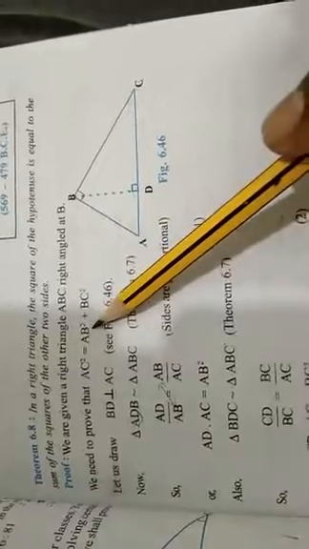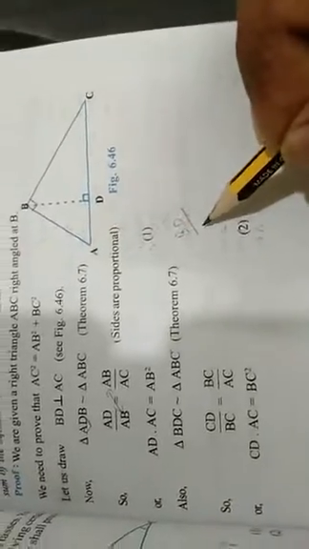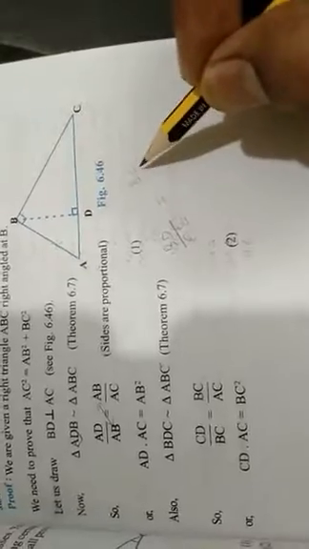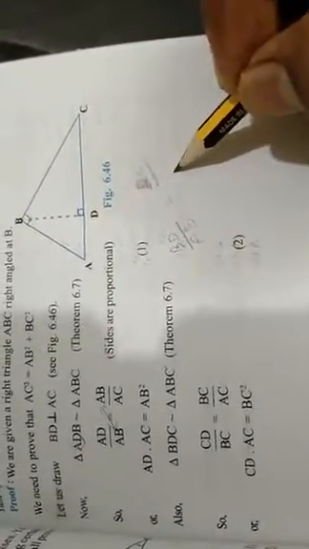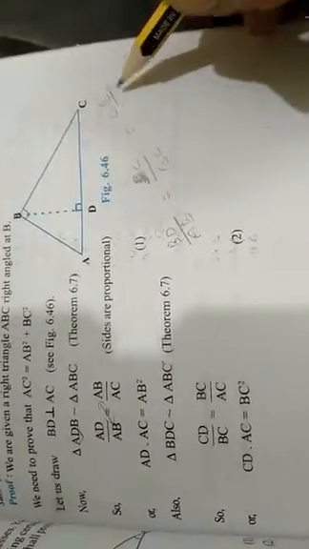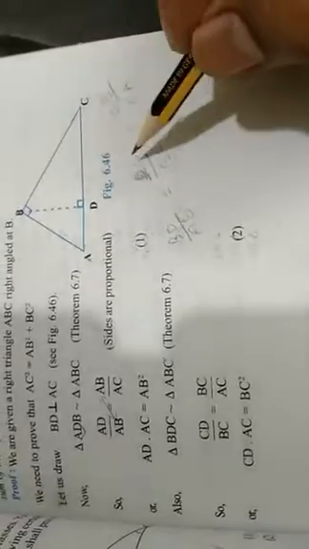Because we need to prove AB squared plus BC squared. So DC divided by BC equals CB divided by CA. By using cross multiplication, BC squared equals CD into AC.